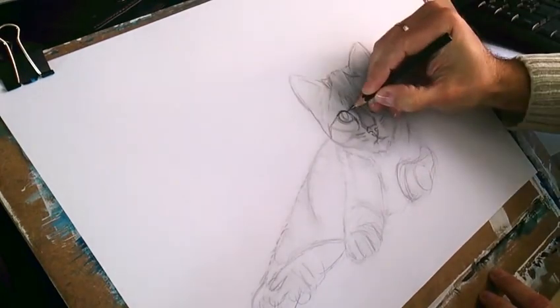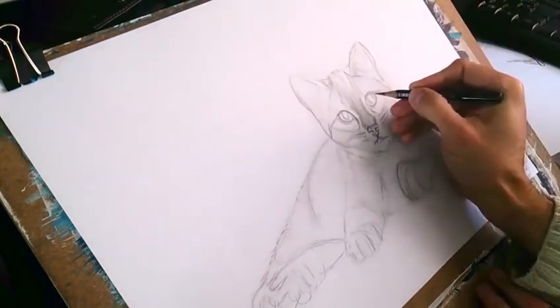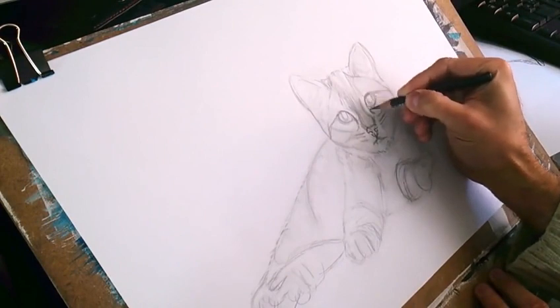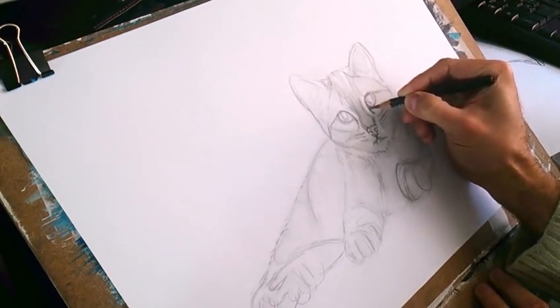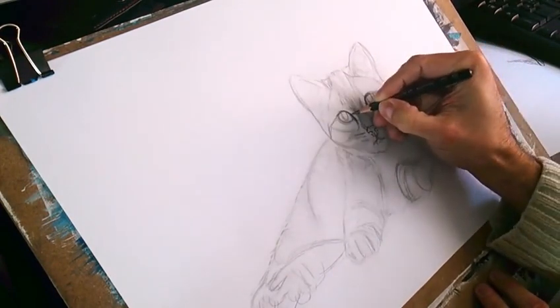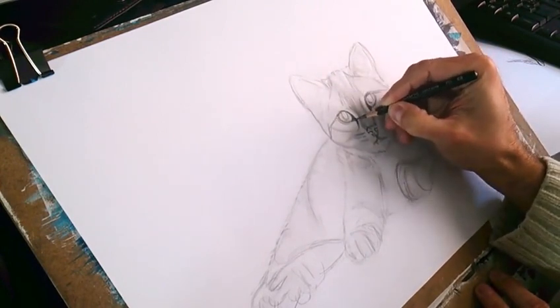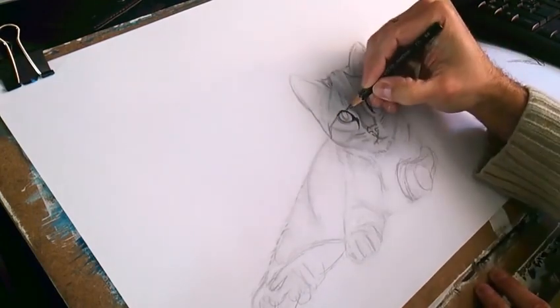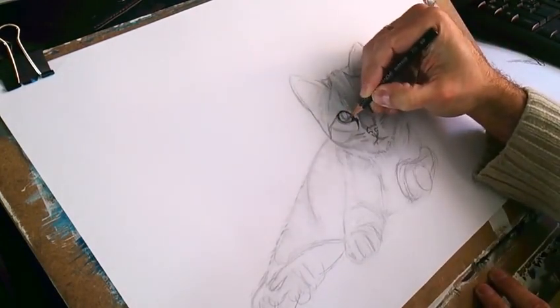Okay, this is the 8B pencil. I'll use it to draw the darker areas of the drawing. Very careful, because this pencil is soft and its lines mark a lot.